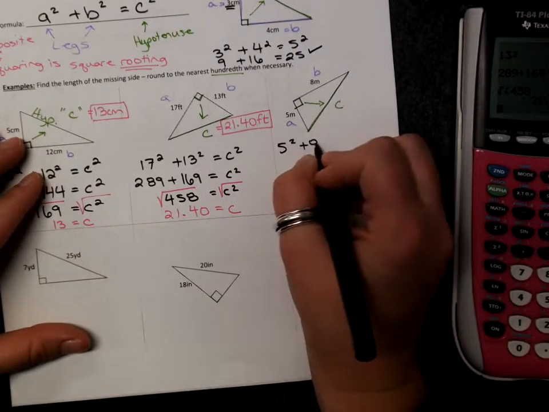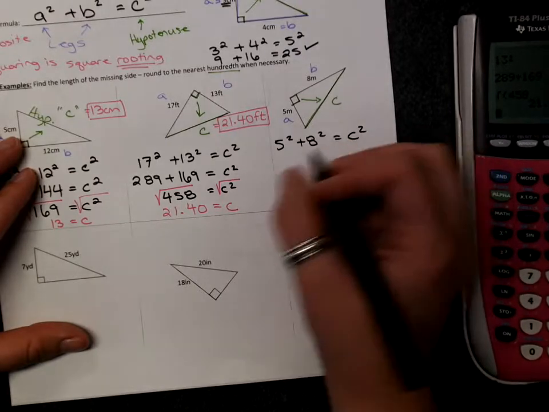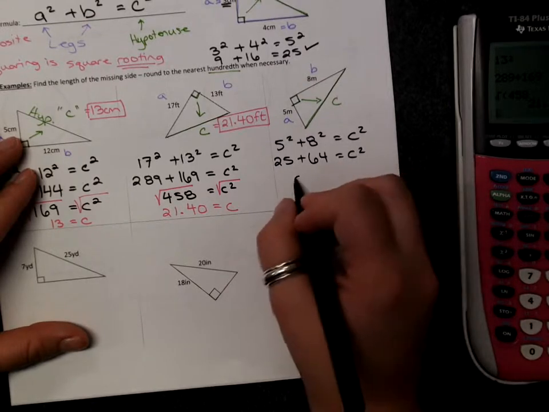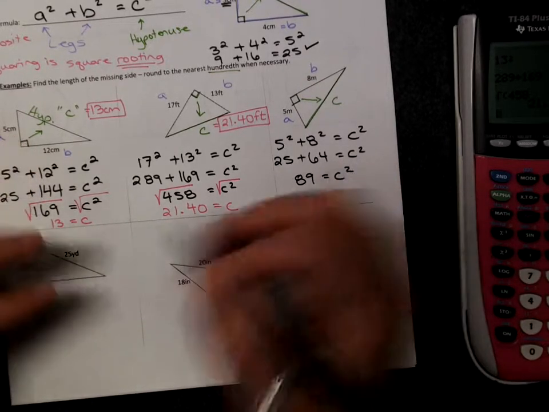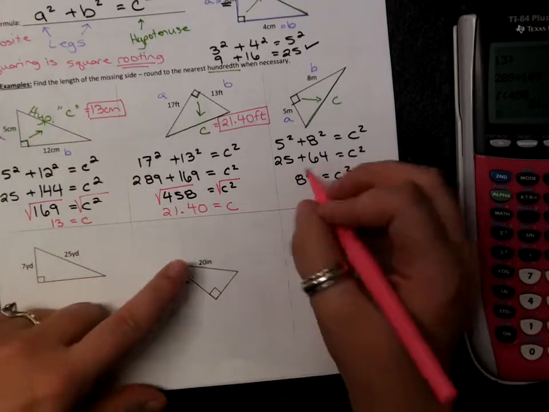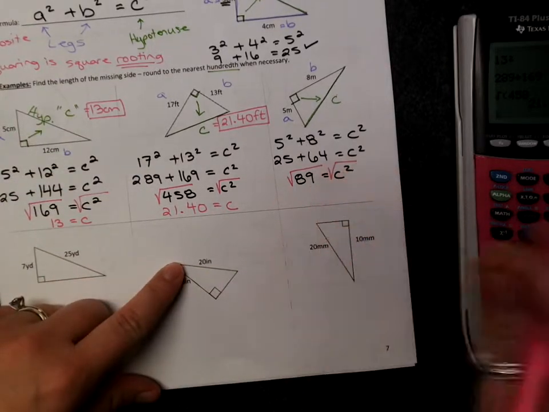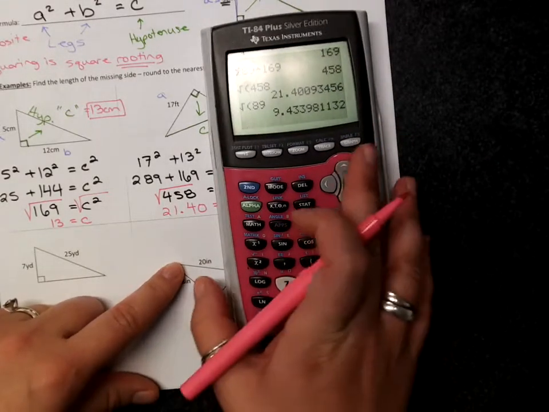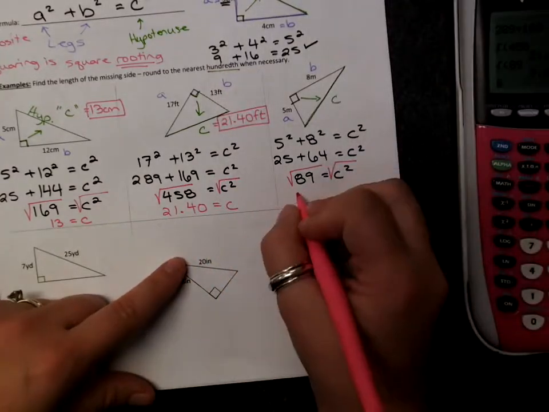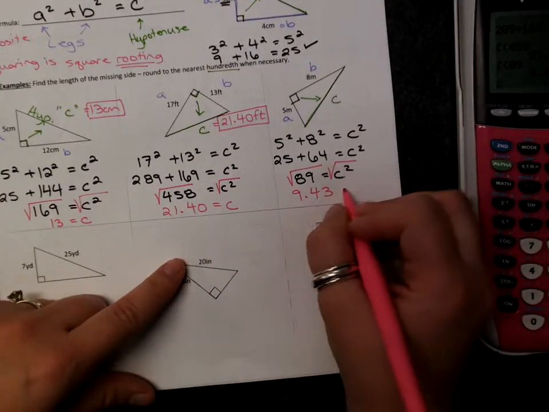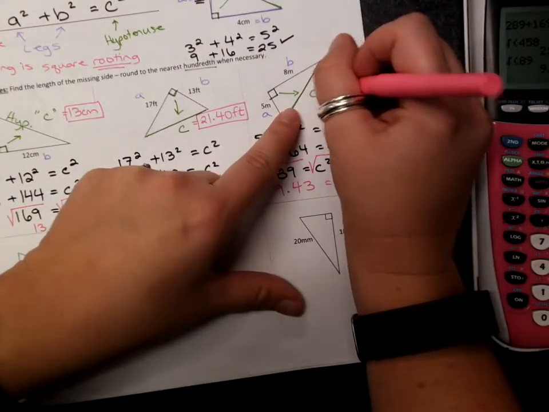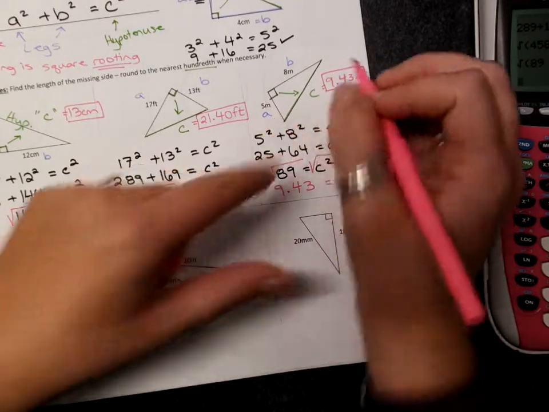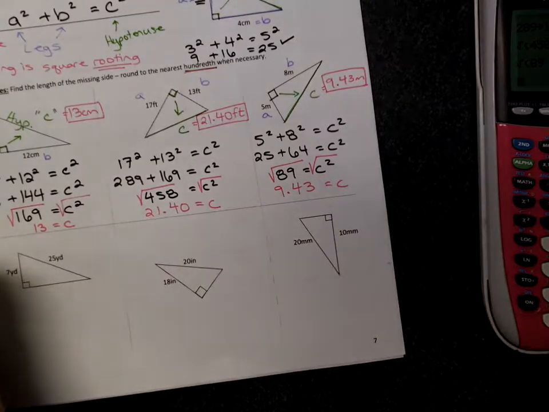5 squared plus 8 squared equals C squared. It's 25 plus 64, that's 89. And to undo the square, we square root. The square root of 89 is not a pretty number, so you get a big ugly decimal, and we're going to round that off to 9.43. So this side is 9.43. It's being measured in meters. So you round to whatever place they tell you to round to.